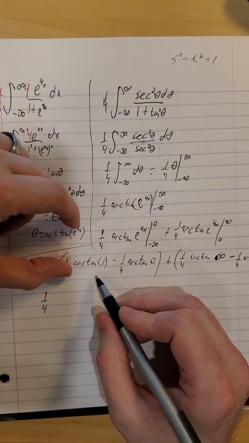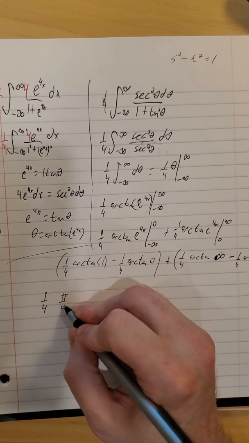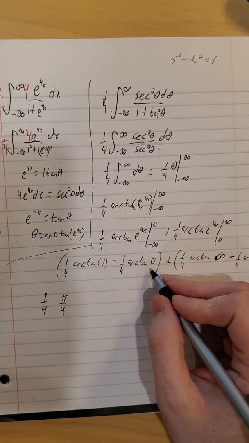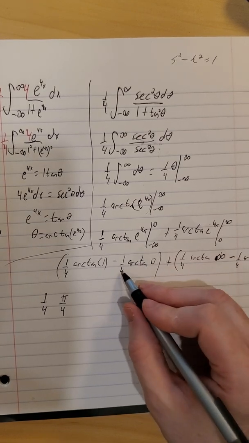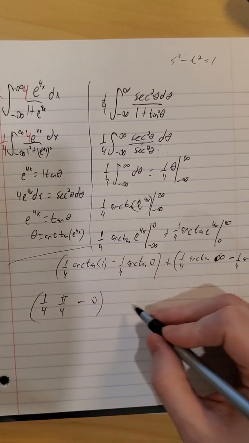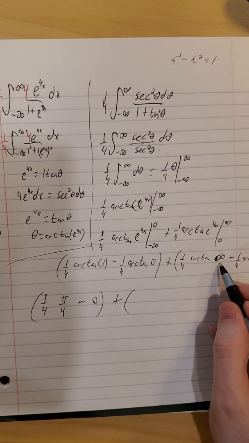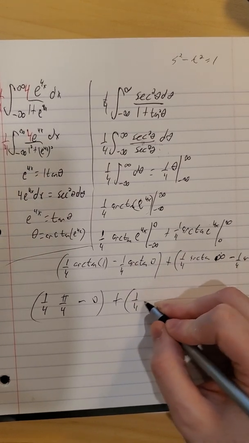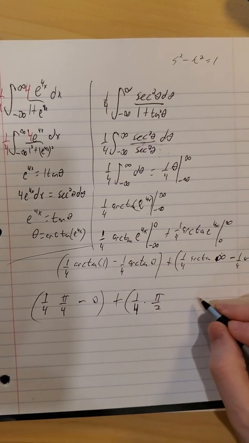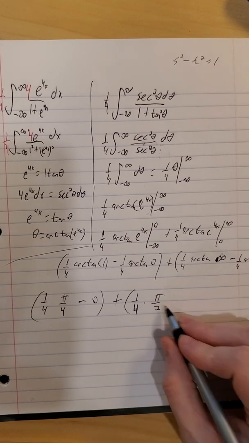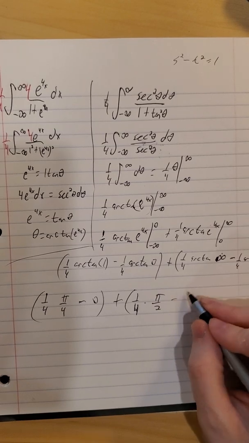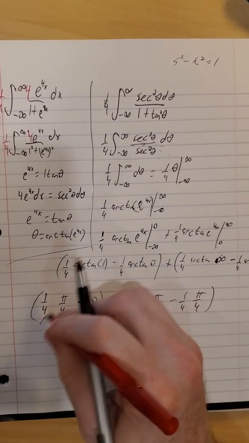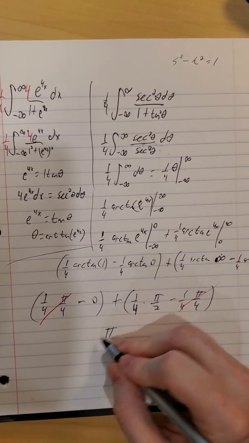Okay, so we have 1/4 arctangent of 1. So the output is 1, so sine and cosine are the same. That's at a 45-degree angle, so that is pi over 4. If the arctangent is 0, remember, tangent is sine over cosine, so that means sine is 0. Sine is 0 at 0. 0 times negative 1/4 is 0. Arctangent of infinity, this means the denominator of sine over cosine is going to 0. Cosine is 0 at pi over 2. And arctangent of 1 is our pi over 4 again. So our pi over 16s will drop. So we end up at pi over 8.